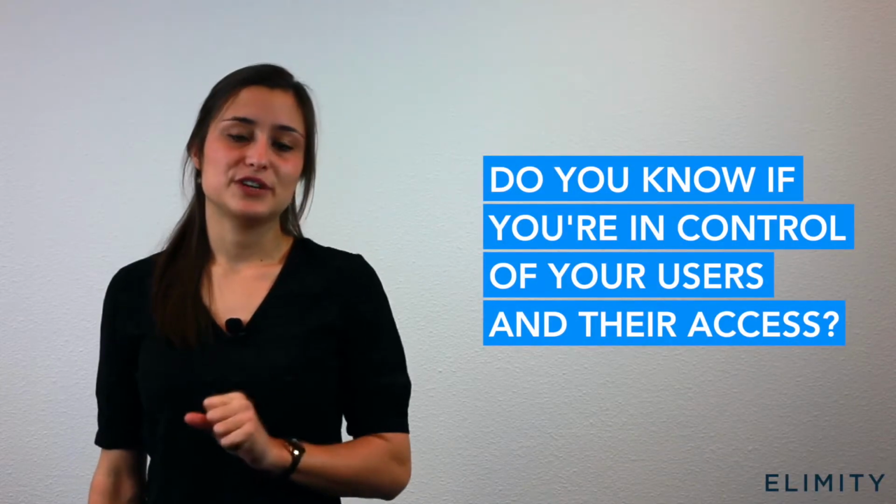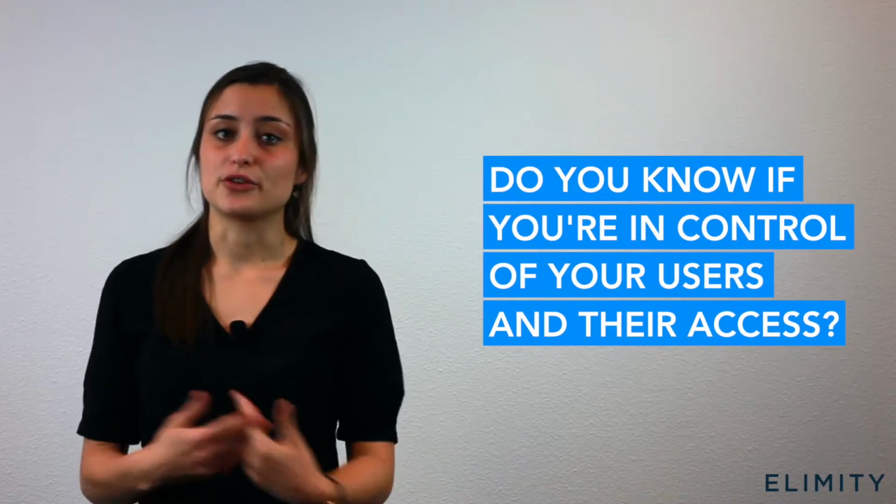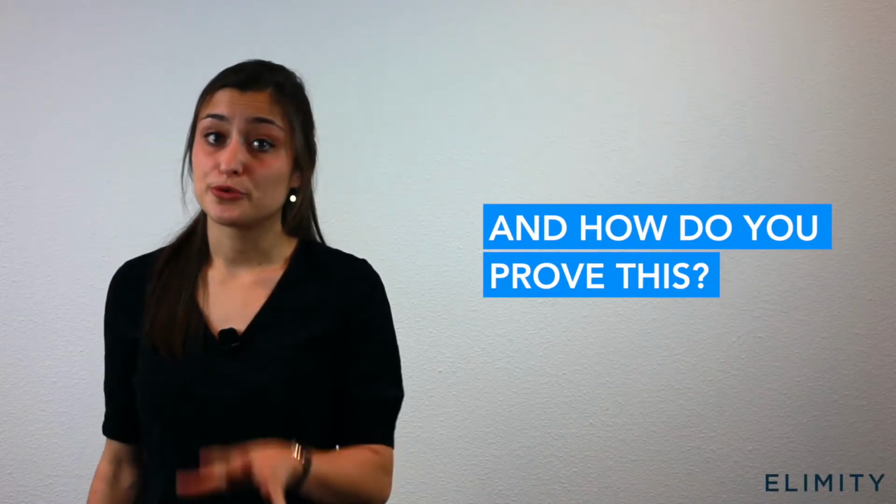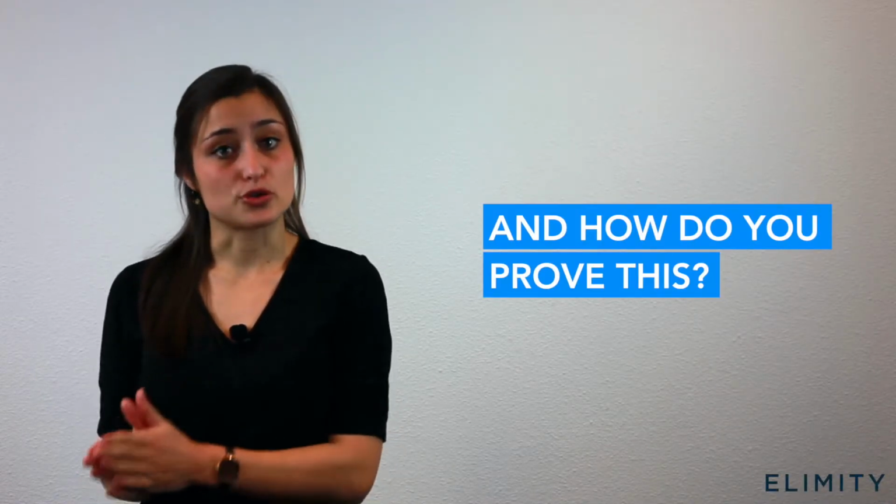Do you know if you're in control of your users and their access? And how do you prove this to, for example, management or auditors? Having control over who can access which data and which applications in your organization is crucial. But proving that you do have control is still a challenge for many organizations.